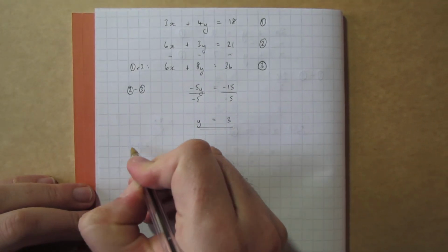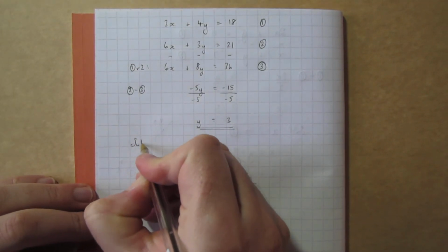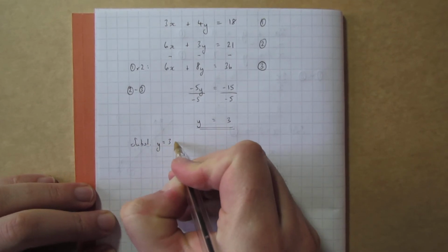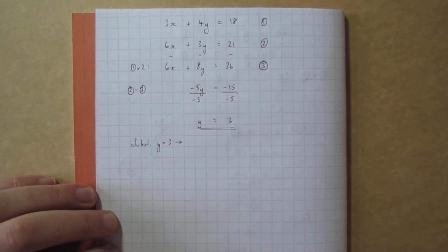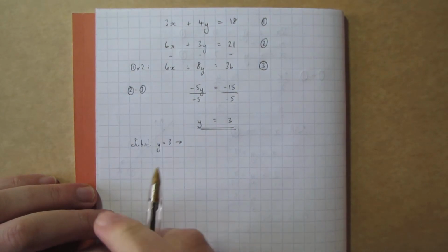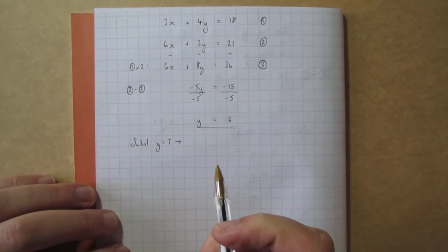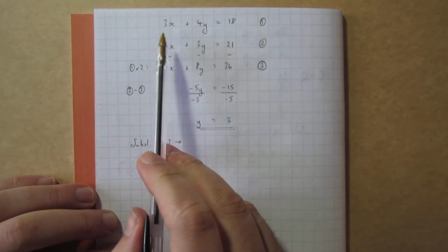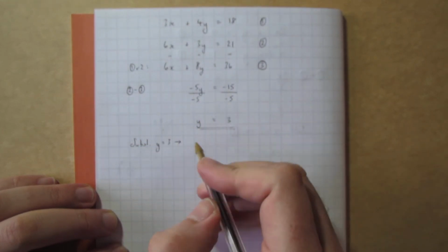What happens next shouldn't surprise you too much. Substitute y equals 3 into, now we can use any of the 3 equations, but really we should go back to the first 2 original ones. I would judge that the first one is slightly simpler because it just has slightly smaller numbers.